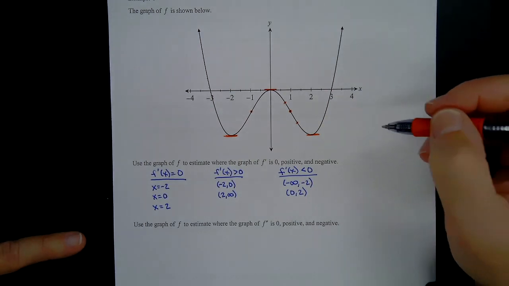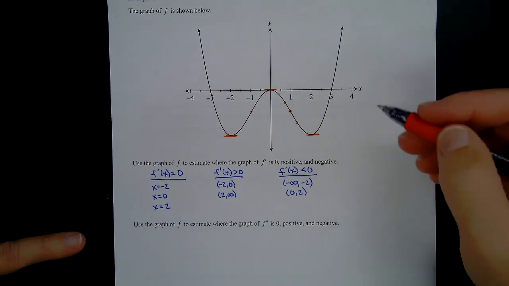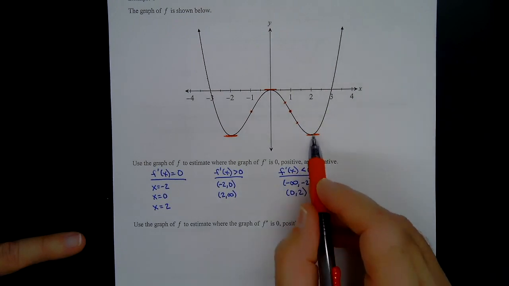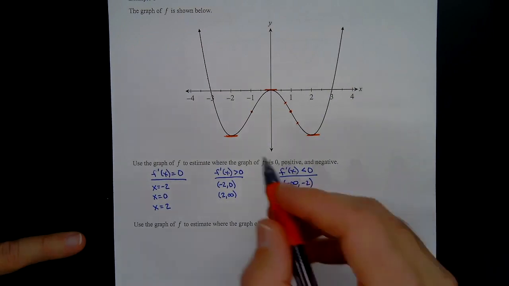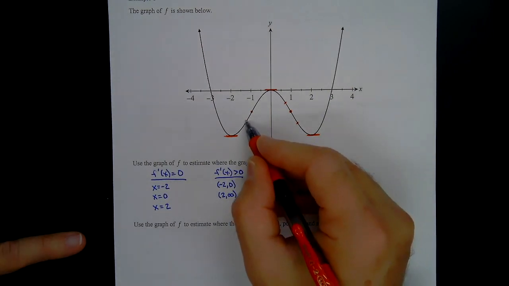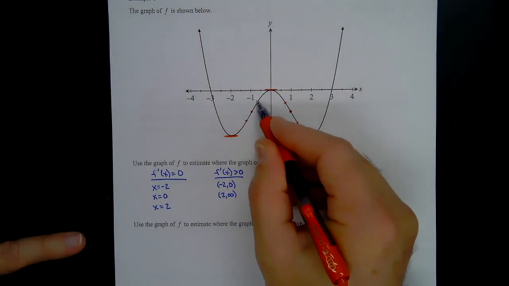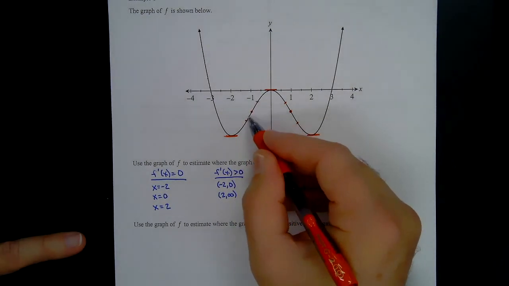Because again, it's really, really hard to read these off of a graph. Min, max, sure, easy to see. Horizontal tangents, sure. Inflection points, really hard. So definitely like right in here to probably right in here, I can tell it's somewhere in there. All right.